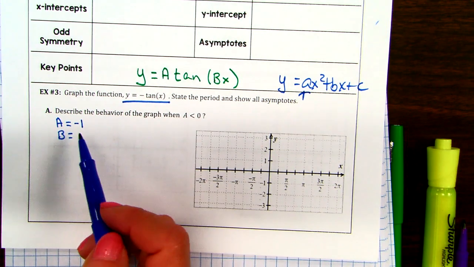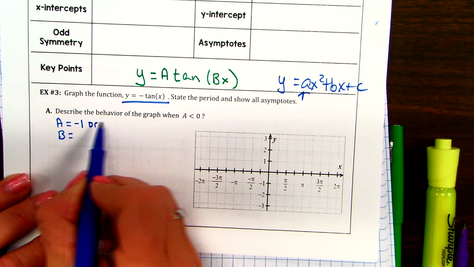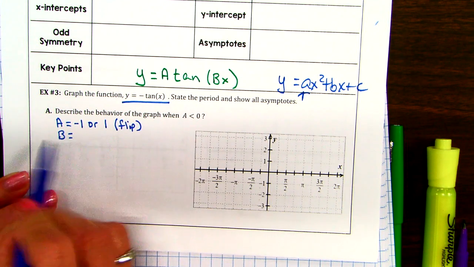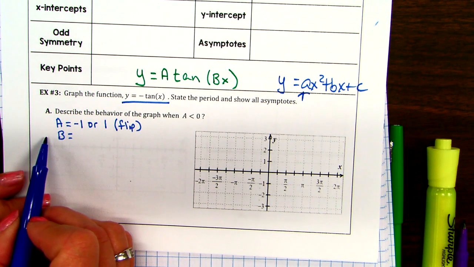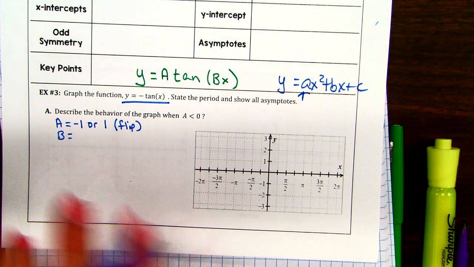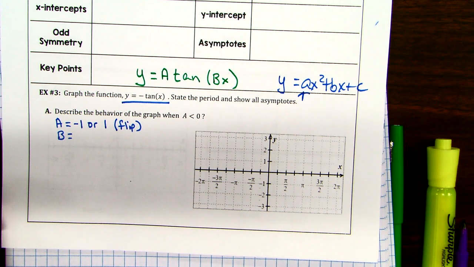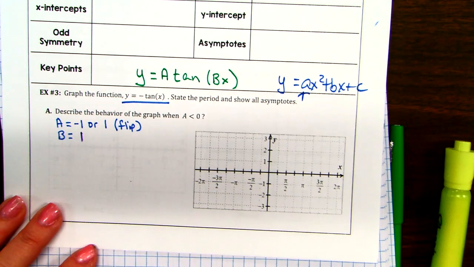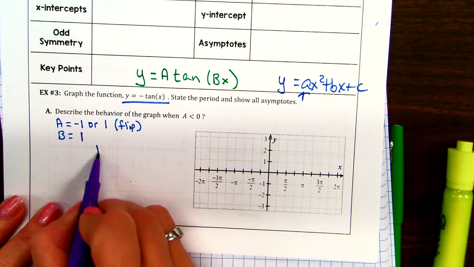So A can be negative. But if you want to write it so you don't mess it up later, because I'm sure I will accidentally call it amplitude, you will too, pick how you want to write it. But in these situations, I would not mark you wrong for calling A negative. Okay? And B would just be 1. So let's just remember, how do you find the period?